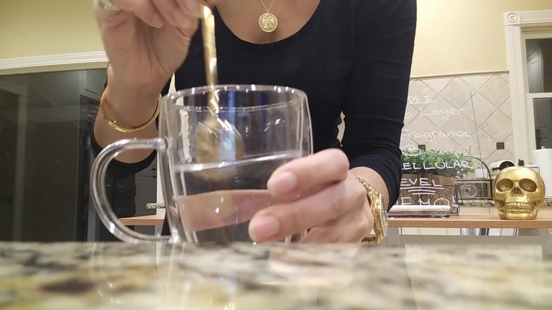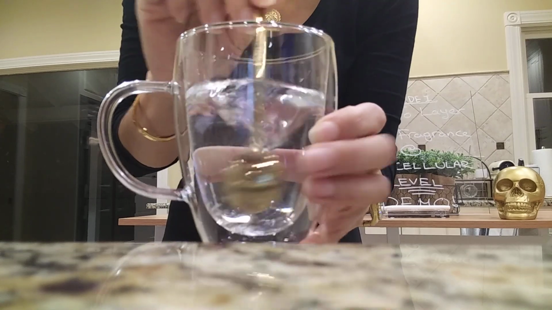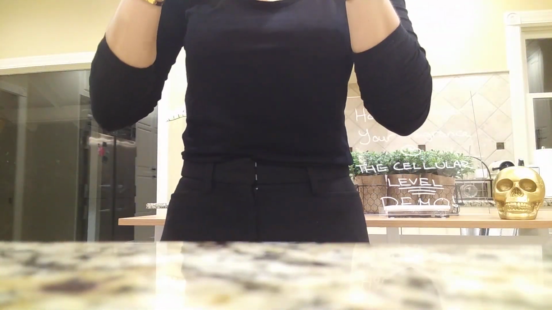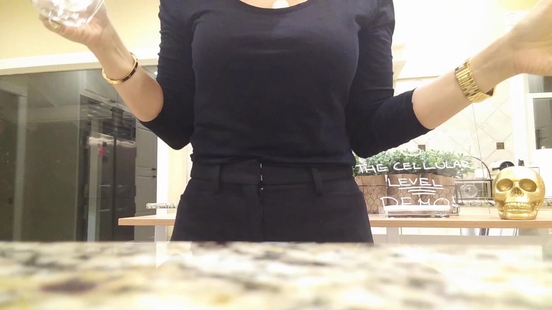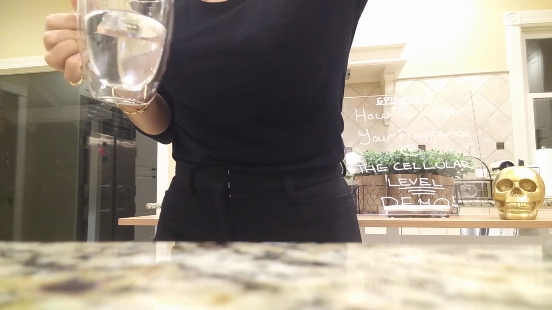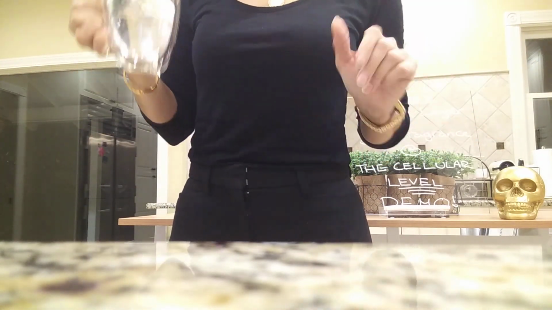Then you're gonna stir, stir, stir. Just a trace amount. And you're gonna drink it. You can barely even taste it. And you really enjoy it when you get used to it, okay? So this is just to maintain your baseline levels of electrolytes.